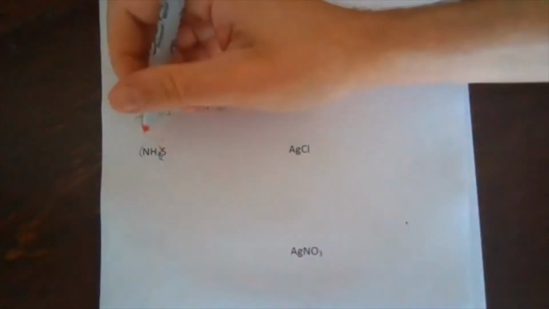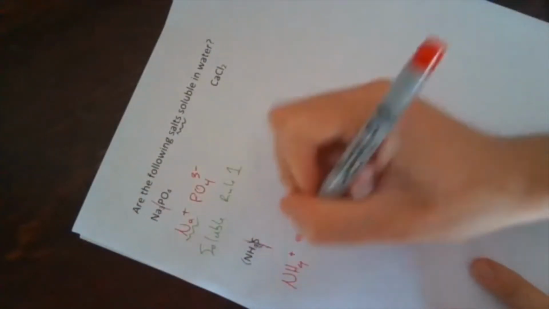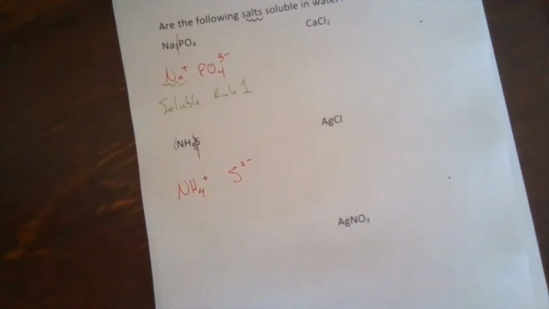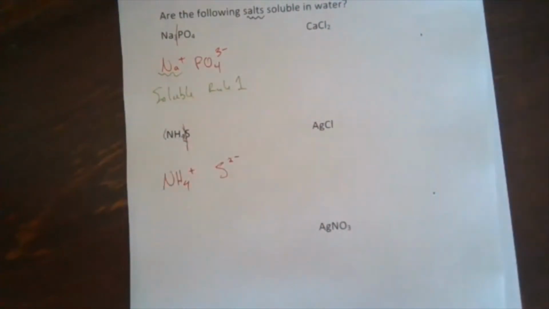You can see the typo I made that I corrected, NH4 to S right there. NH4 plus and S2 minus. And, you know, ammonium, again, those parentheses indicate that you are dealing with a polyatomic ion. You're probably just going to know ammonium, hopefully soon. But you also can know to look up, hey, those parentheses mean it's a polyatomic. So I need to go find what NH4 is. It's NH4 plus. S is then your anion.